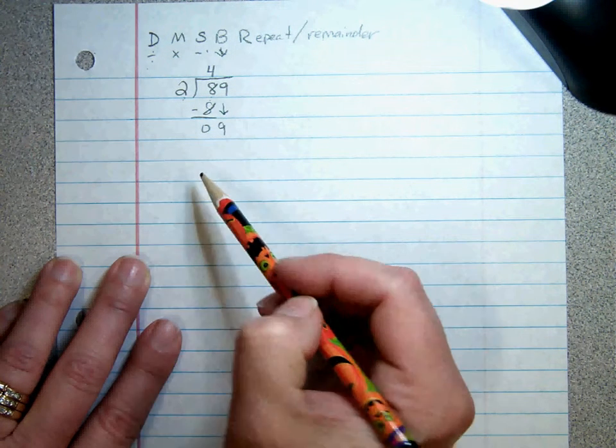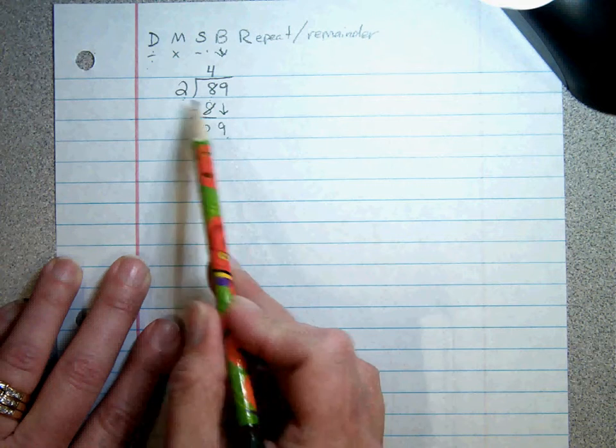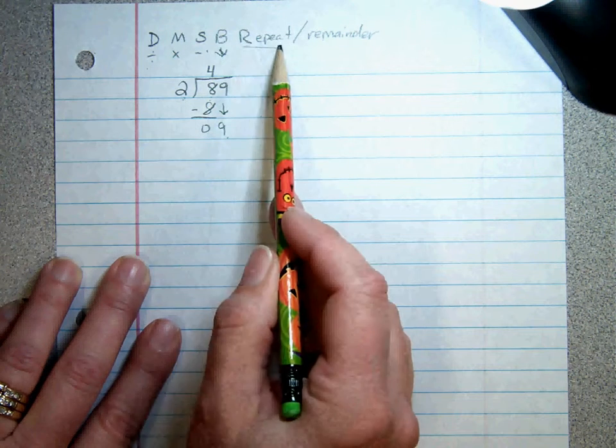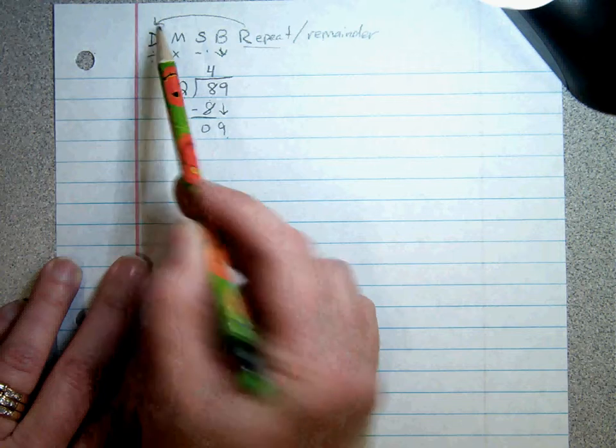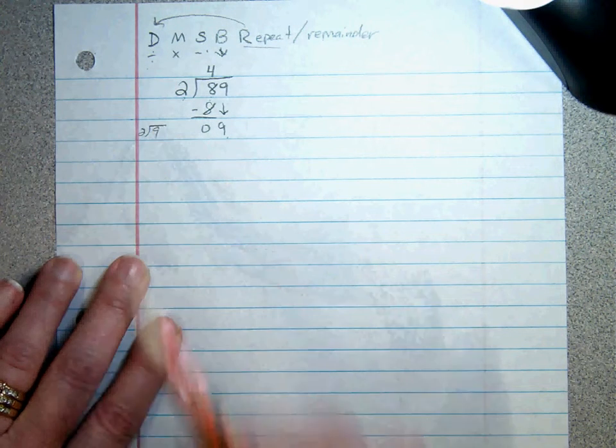Can 9 be my remainder? Grace? No. Why? Because 9 is bigger than 2, the divisor. Right. The remainder cannot be larger than the divisor. So we have to repeat all of these steps. We go back to the division. So this is basically like saying 2 will go into 9.